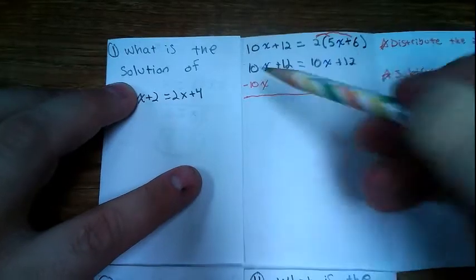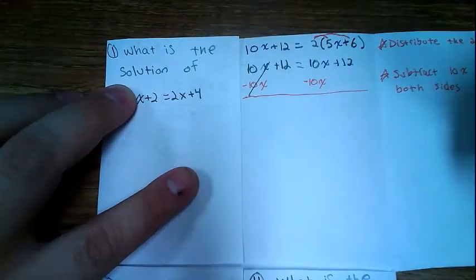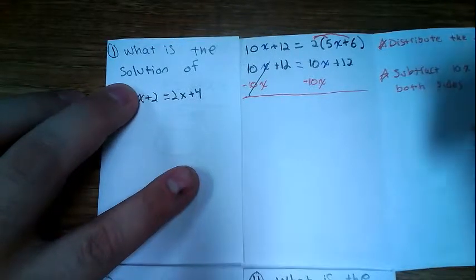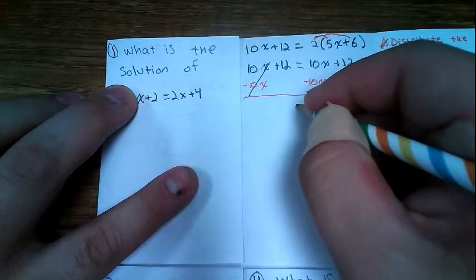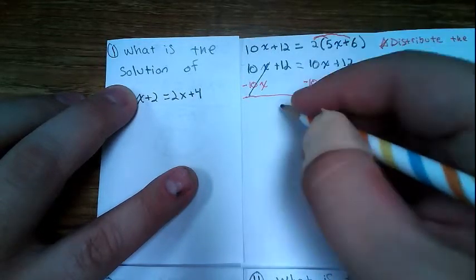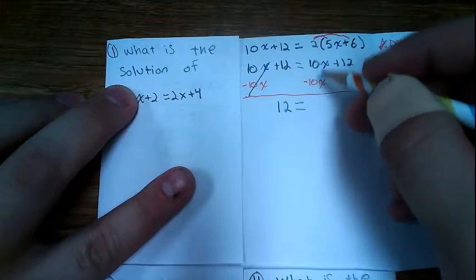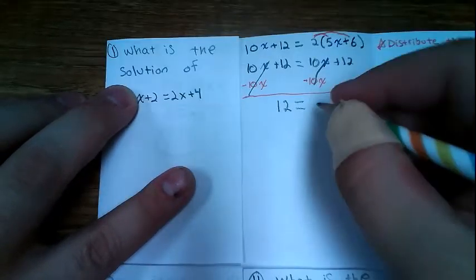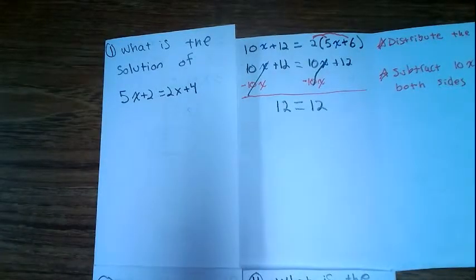Now 10x minus 10x, that would be 0. If I have 10 x's, I take away 10 x's, then I don't have any x's left. So on the left side, there's just 12. And on the right side, the same thing happens. Those cancel out, and I'm left with 12. So now I have 12 equals 12.